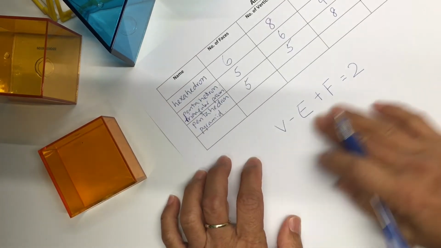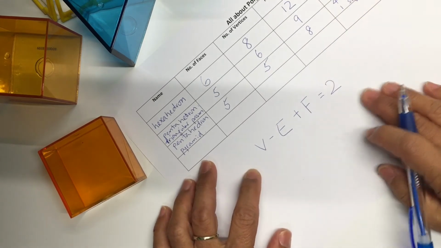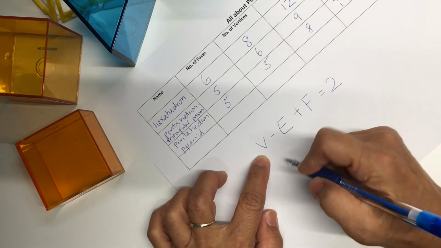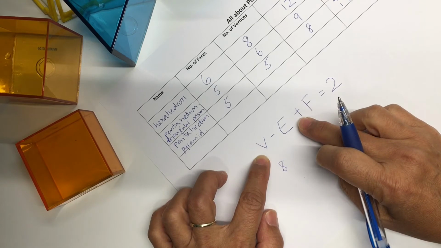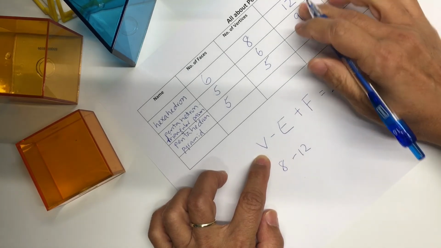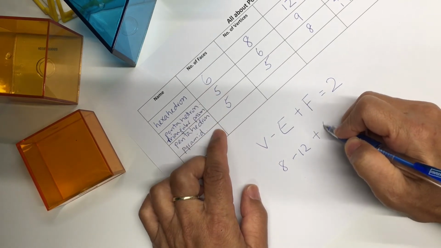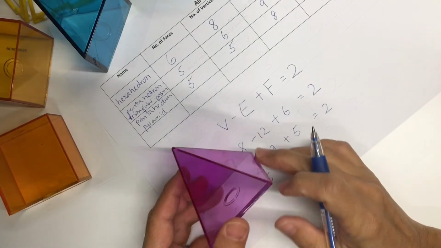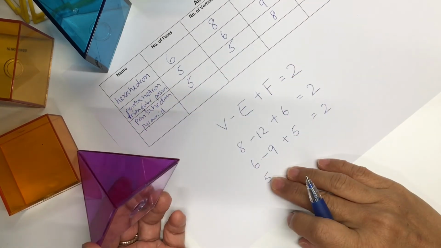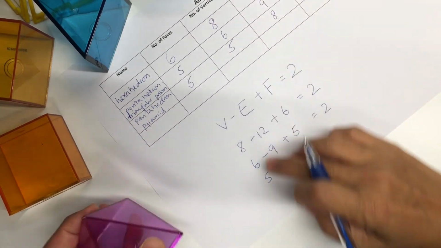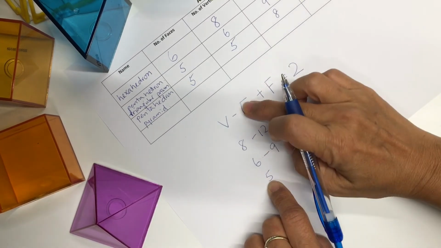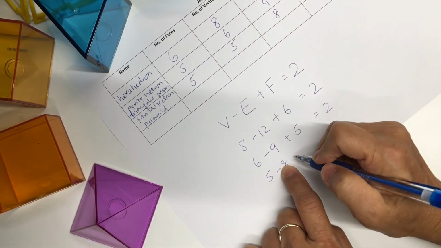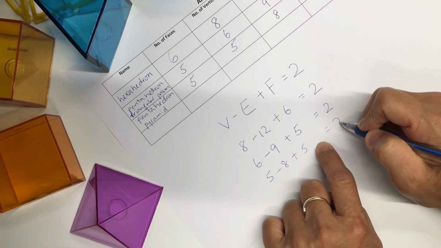So let's have a look at whether Euler's relationship works with the 3 examples we have above. The first one is a hexahedron. How many vertices? There are 8. How many edges? There are 12. How many faces? There are 6. So 8 take away 12, add 6, we get 2. Let's look at the pentahedron. How many vertices? We've got 5. How many edges are there? It's 8, so 5 take away 8. How many faces? We add the number of faces and the answer is 2.